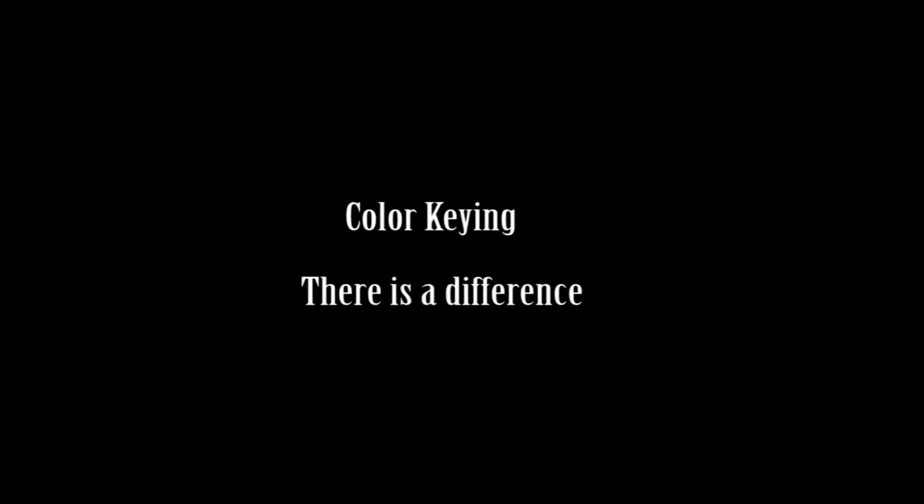So I'm going to be showing you how to do this in Adobe Premiere. I mean, there's composition software out there that can do it as well, like After Effects and all that sort of stuff. I'm going to be talking about Chroma Keying, which is the green screen, and also I'm going to be talking about color keying.